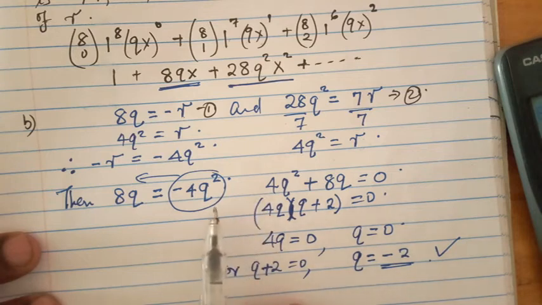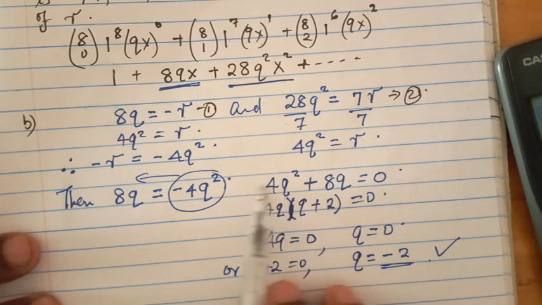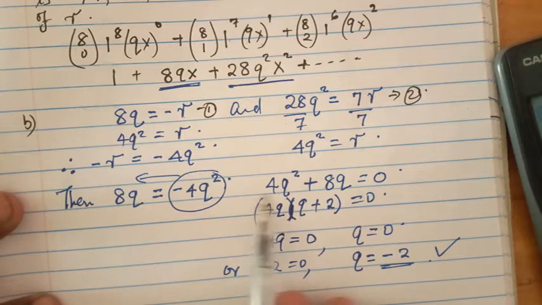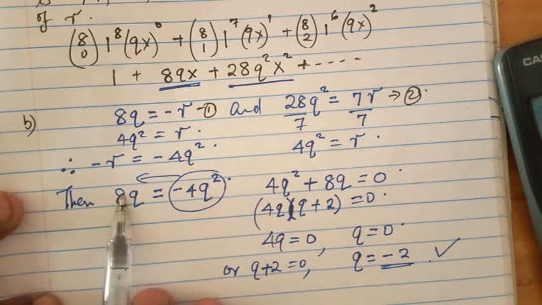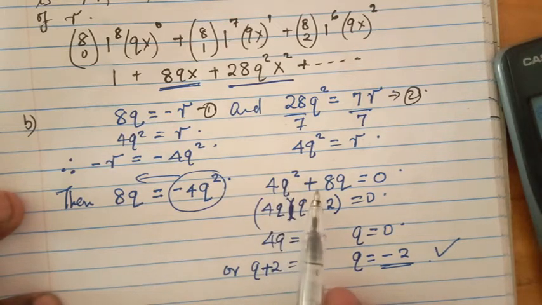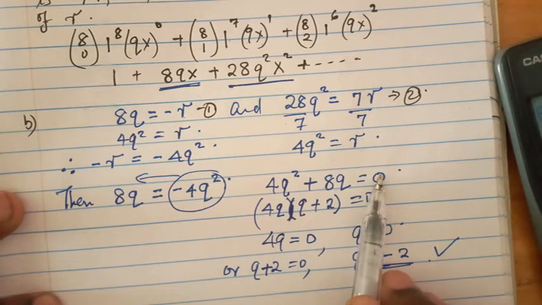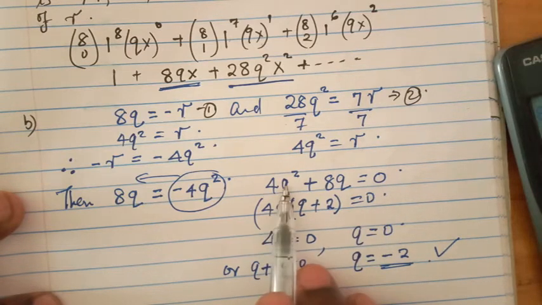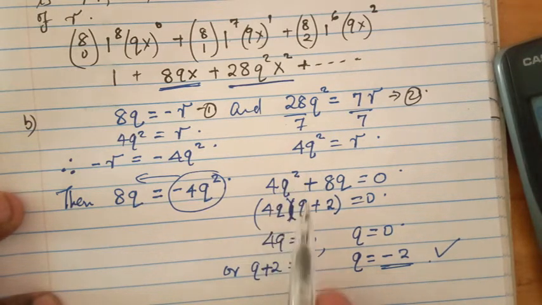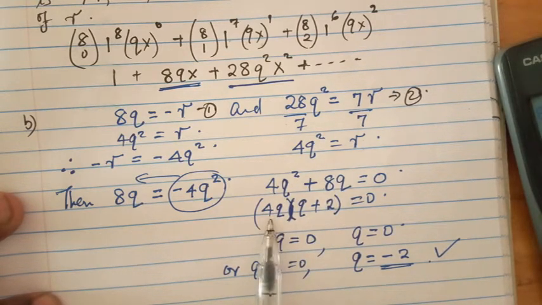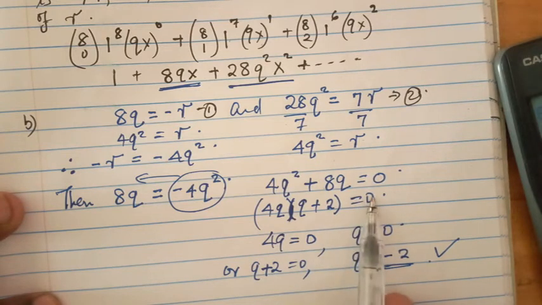Bringing both terms to the same side, since it's a quadratic equation, minus 4q squared comes over and becomes 4q squared plus 8q equals 0. We realize that 4q is common in both terms, so we factor 4q outside, and in the bracket we have q plus 2, because 4q squared divided by 4q is q, and 8q divided by 4q is 2. All this equals 0.